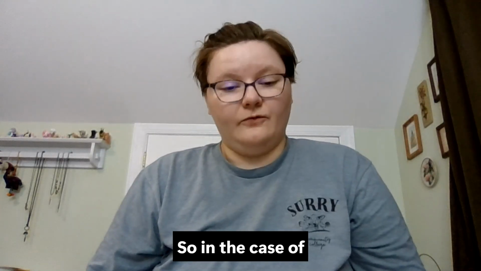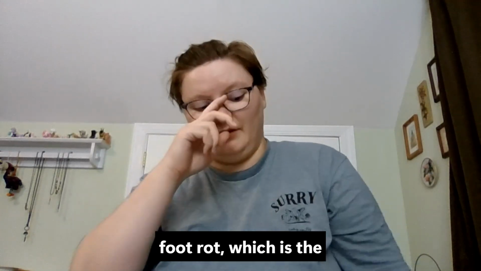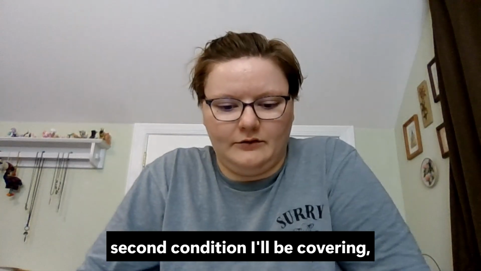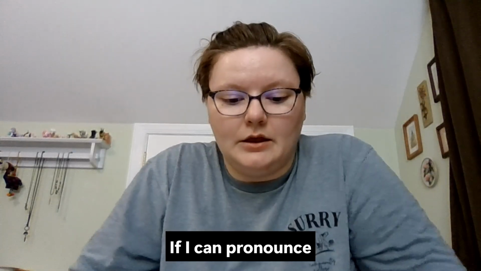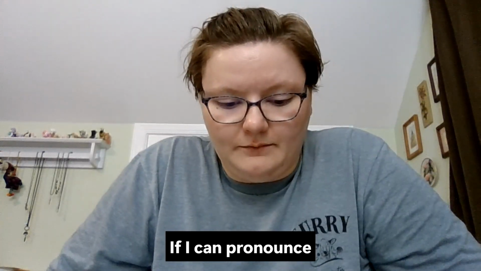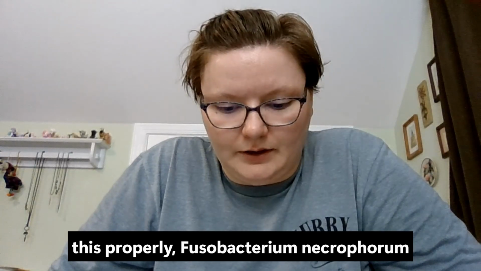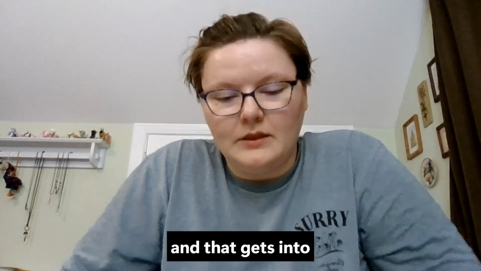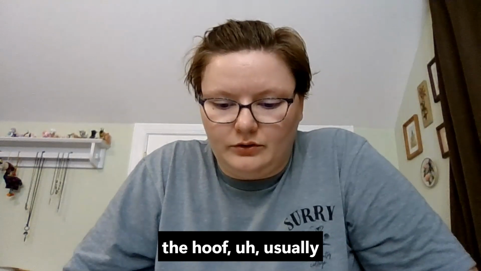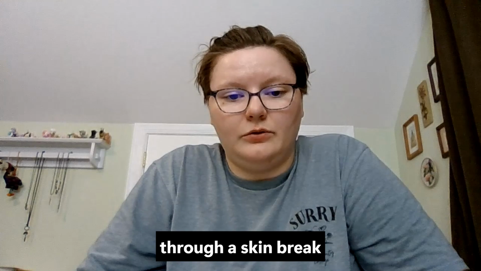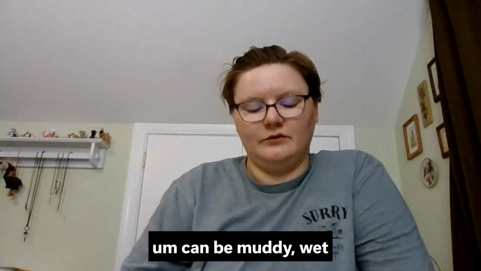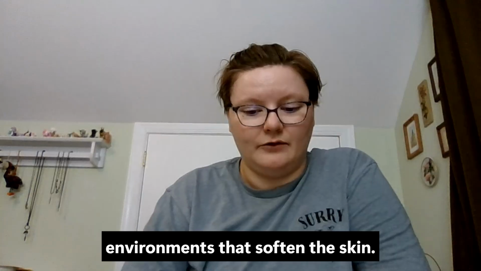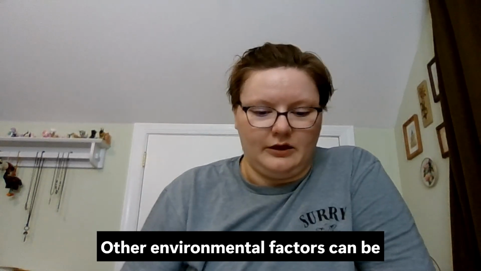So in the case of foot rot, which is the second condition I'll be covering, it's primarily caused by, if I can pronounce this properly, Fusobacterium necrophorum, and that gets into the hoof, usually through a skin break or injury, and causes can be muddy, wet environments that soften the skin.